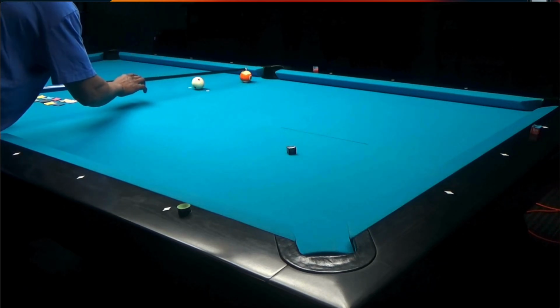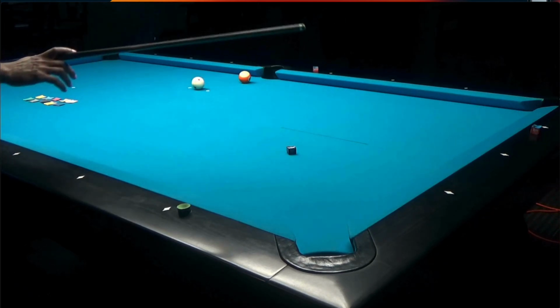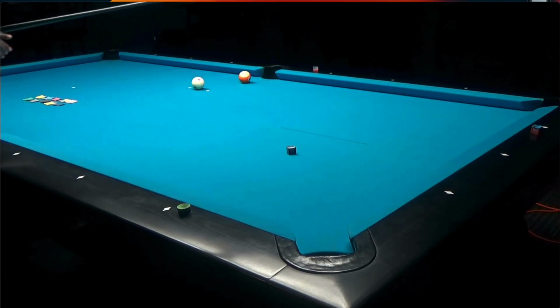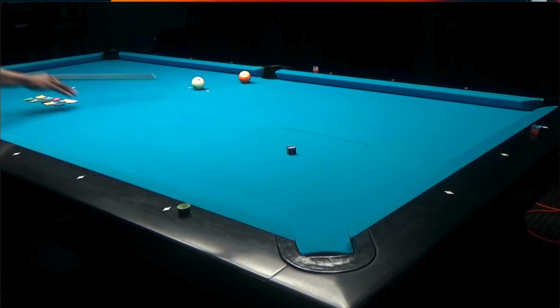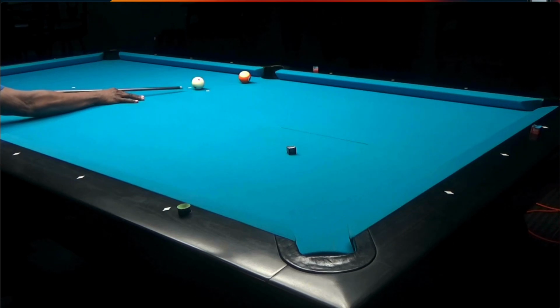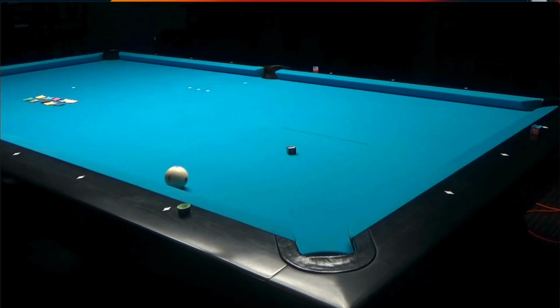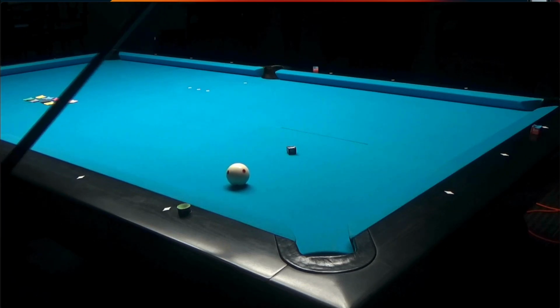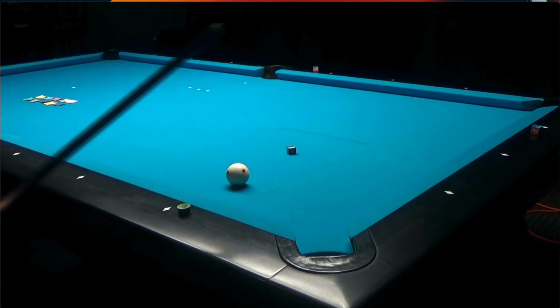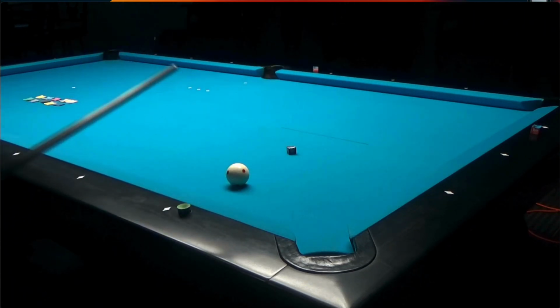Let's do one more backspin, and then we'll move on. Pretty much around the same spot.